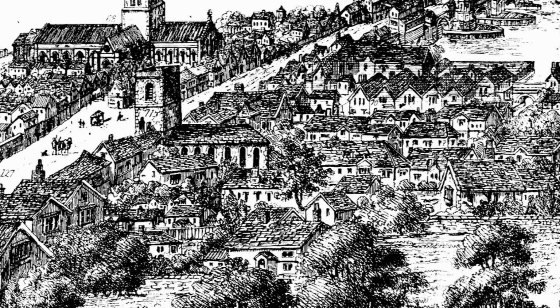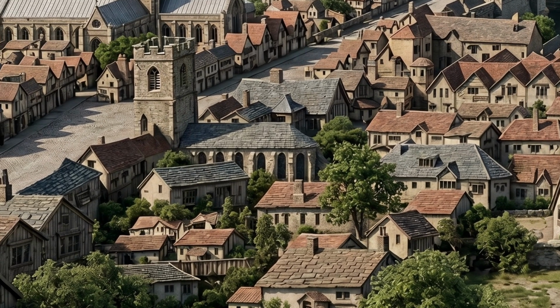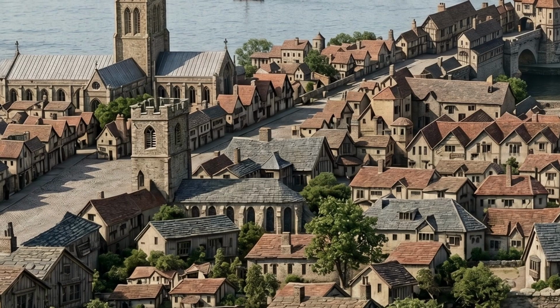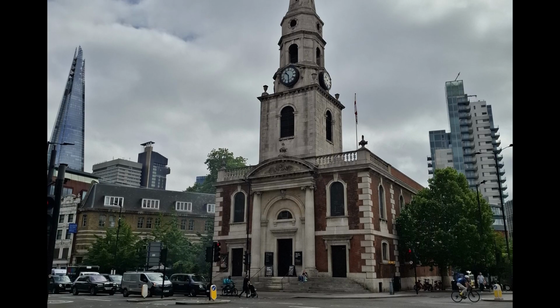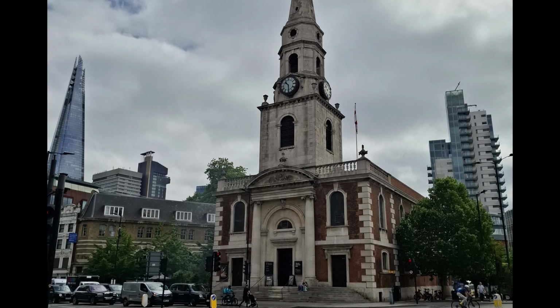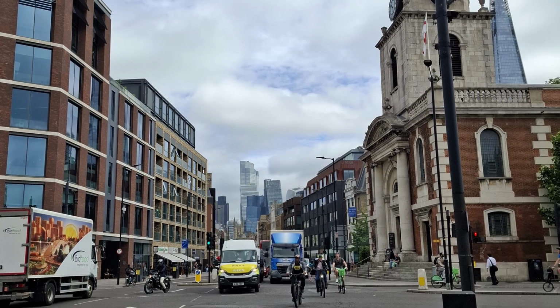Opposite Suffolk Place was the medieval parish church of St George the Martyr. It fell into disrepair in the 17th century and was rebuilt in the 1730s. As it broadly does today, the church occupied a key corner linking the High Street with routes east towards Kent via what is today's Old Kent Road and Long Lane.